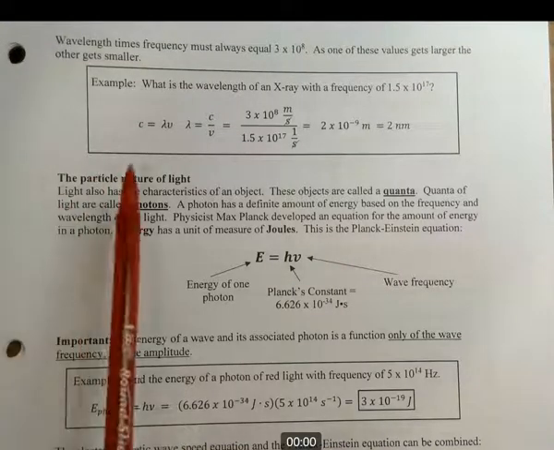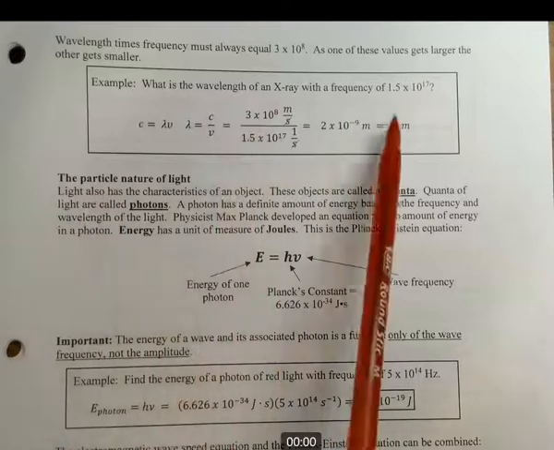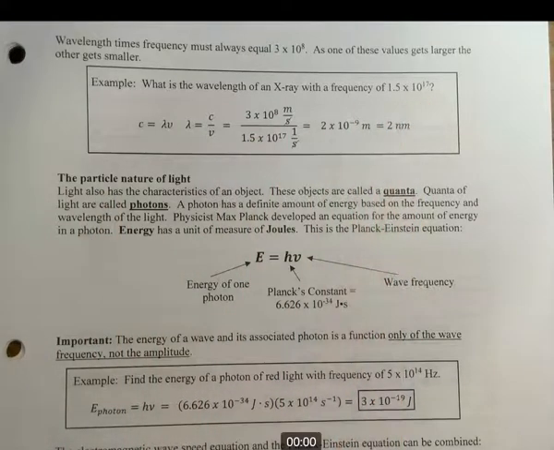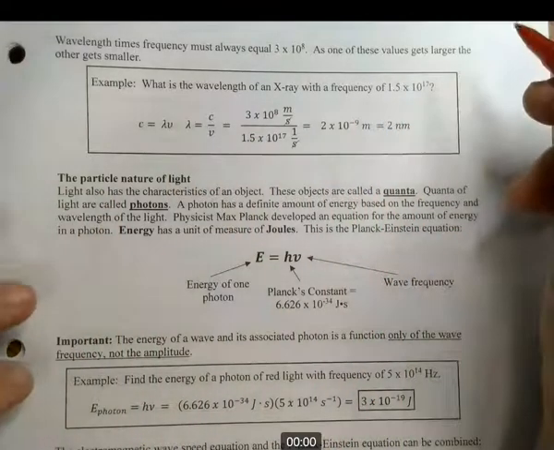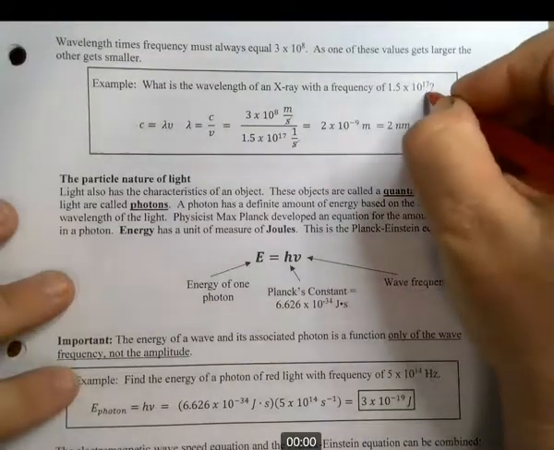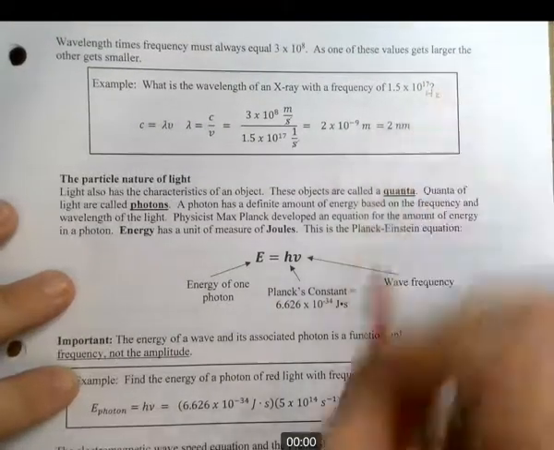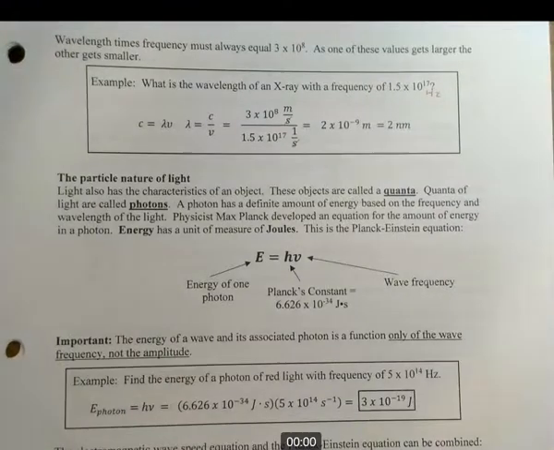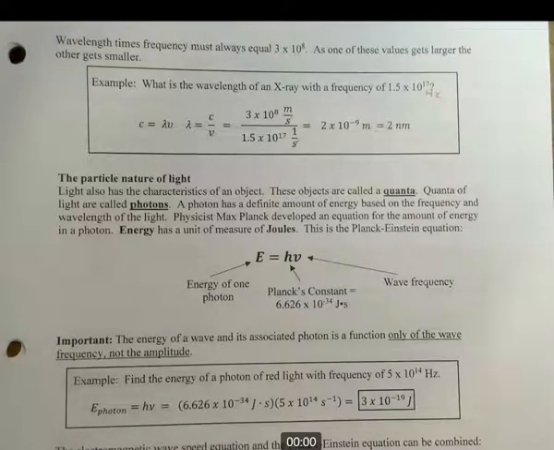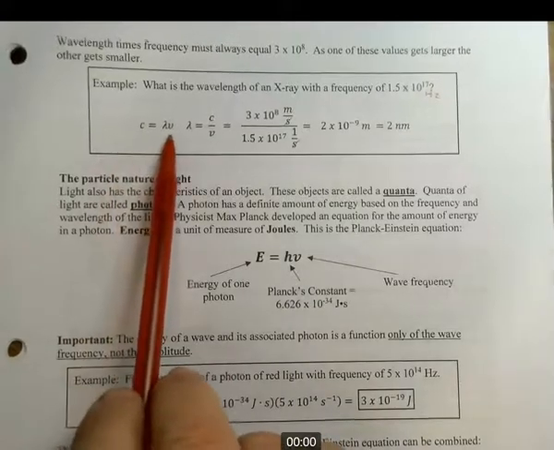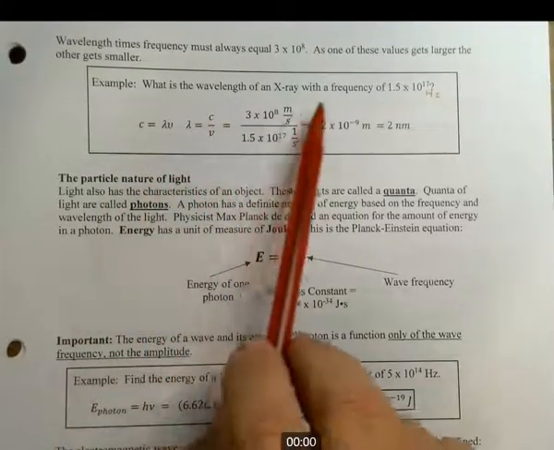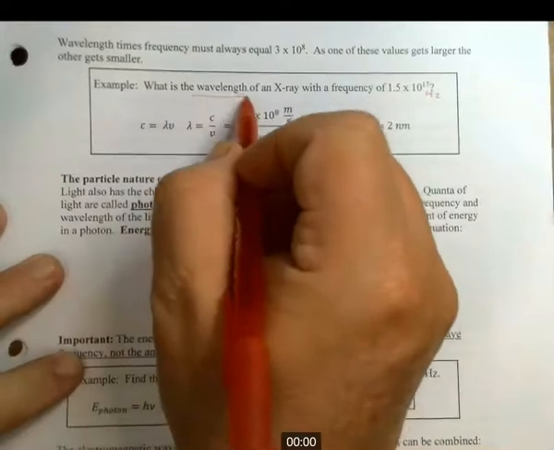So example, what is the wavelength of an X-ray with a frequency of 1.5 times 10 to the 17th? And that should be hertz. Should always have units of measure there. I'll add that in. Which is cycles per second, or 1 over seconds. So we have our equation right there, and we're solving for wavelength. It's asking us for wavelength right there.